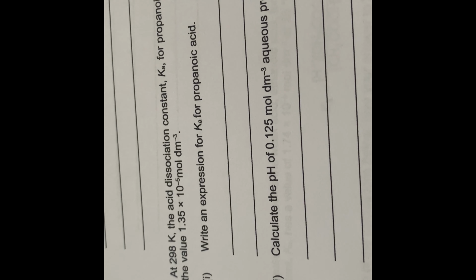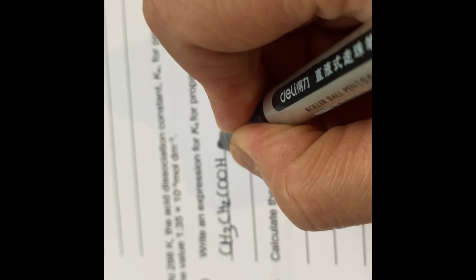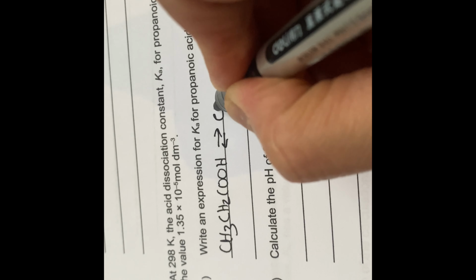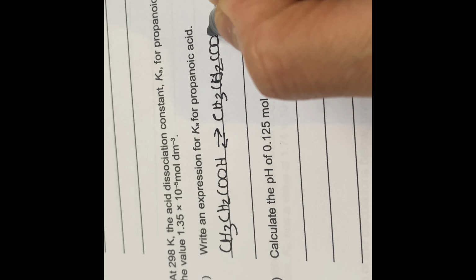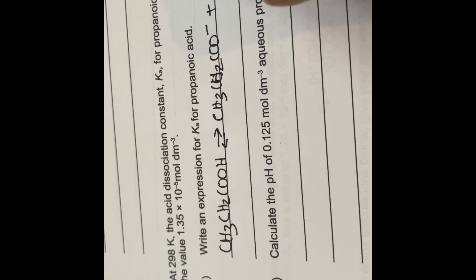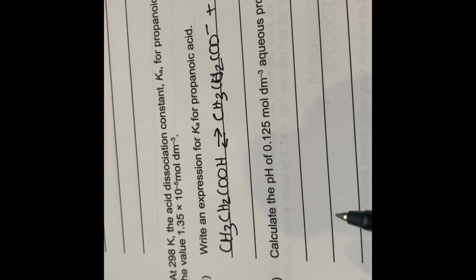Question 2.9 (a)(i): the acid association constant Ka for propanoic acid has the value 1.35 times 10 minus 5 mol per dm cubed. Write the expression for Ka for propanoic acid. Now, propanoic acid dissociates like this, so it's easier just to do a quick equation. CH3CH2COOH dissociates in equilibrium to CH3CH2COO minus plus H plus. If you do it like that, then you can work out the expression for Ka.